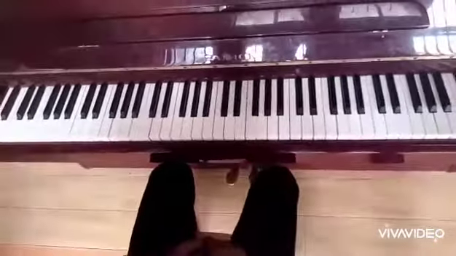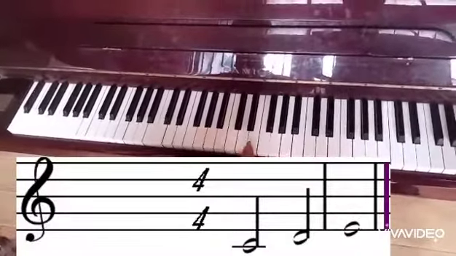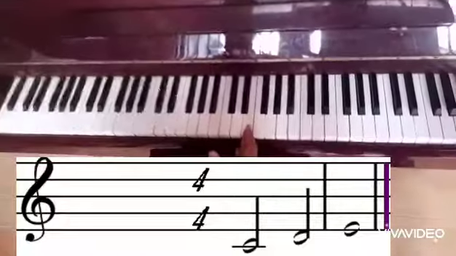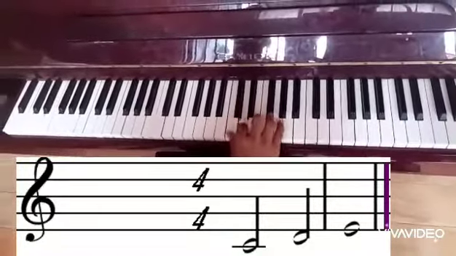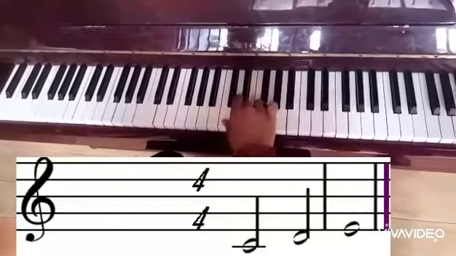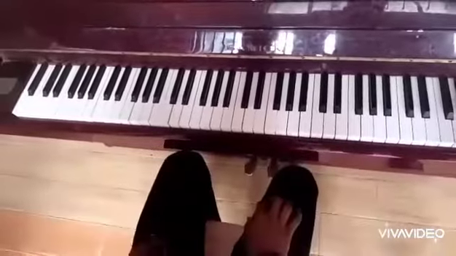Now, looking at the combination of both, I want C to be a minim note, I want my D to be a minim note, and I want my E to be a semibreve note. I'm going to do 1, 2, 1, 2, 1, 2, 3, 4. And that's how it works.